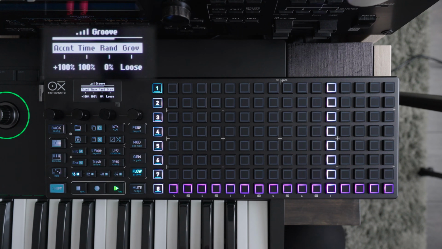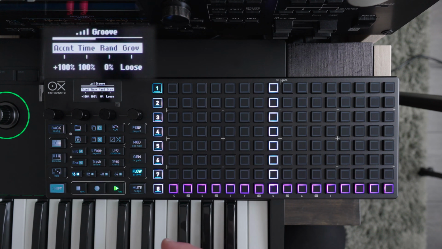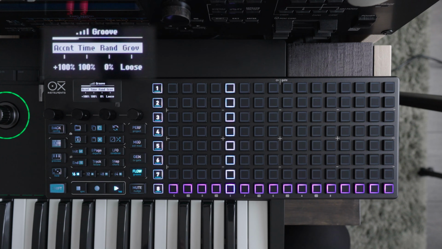You can also create your own with the Oxi app, or you can import external grooves, I think.